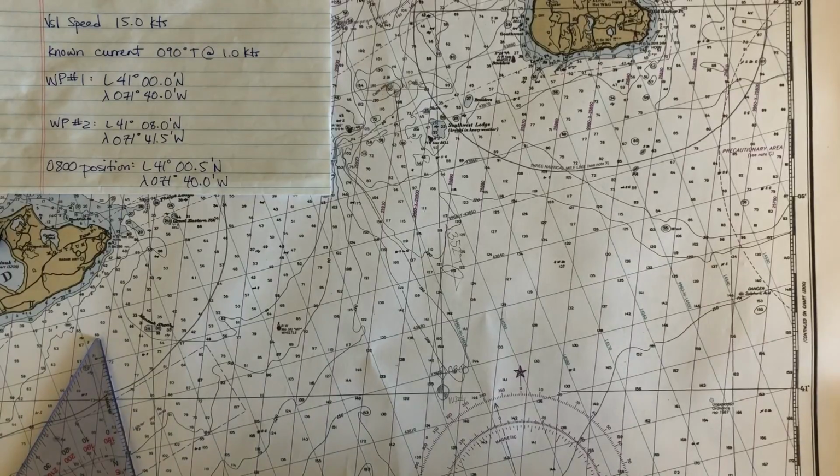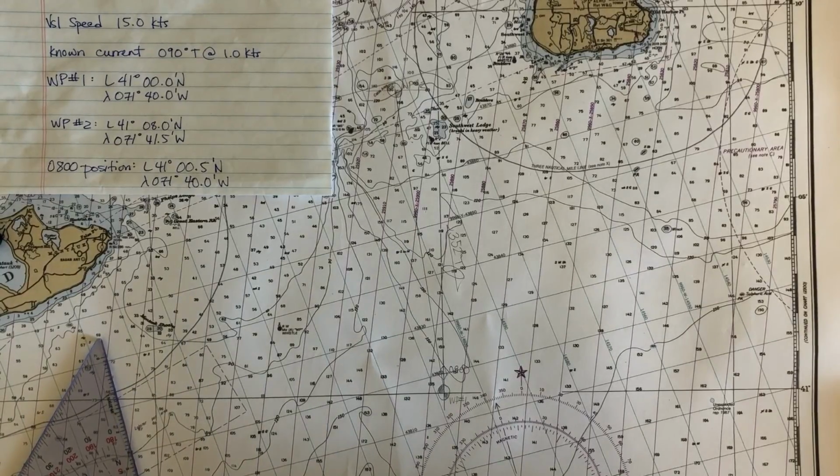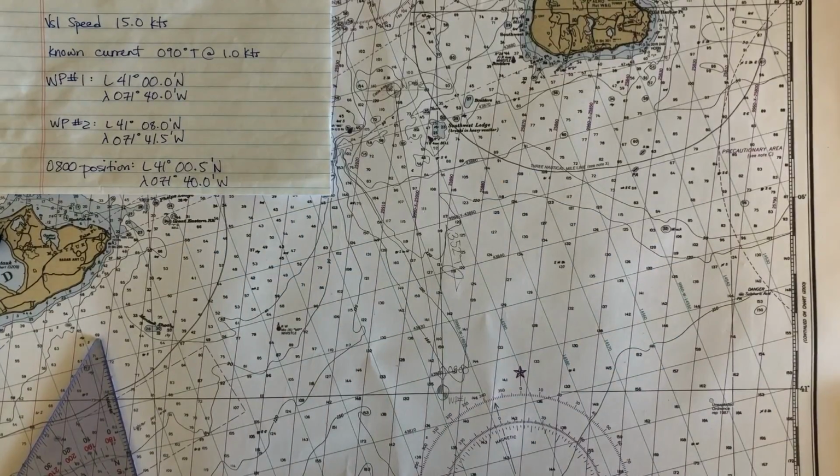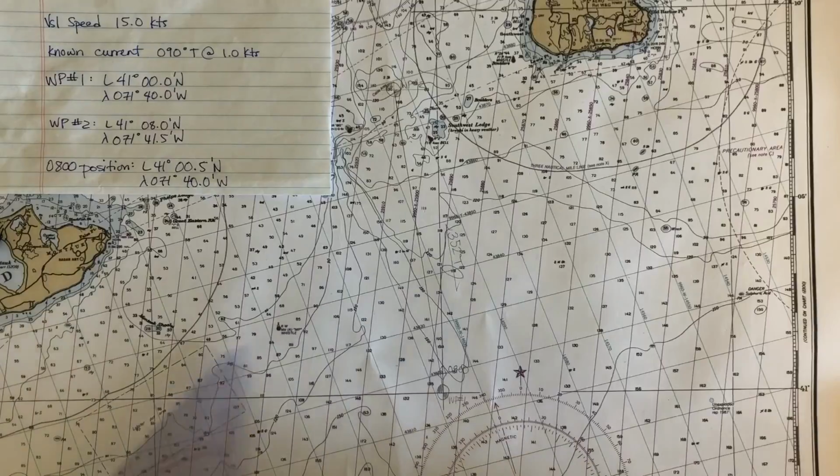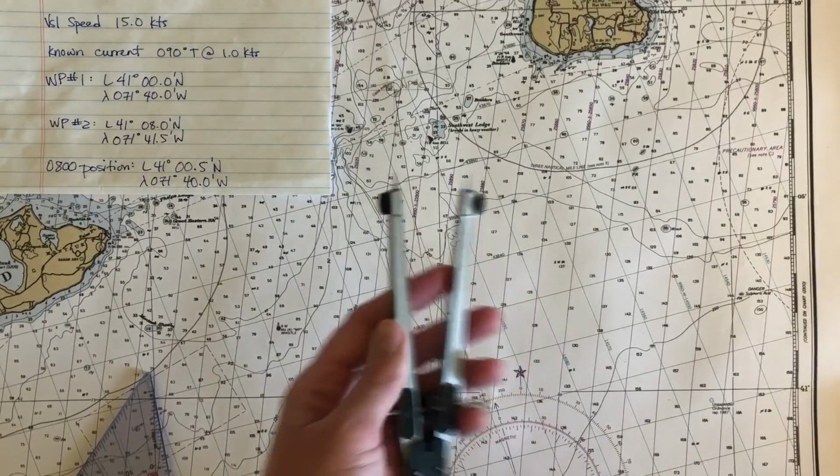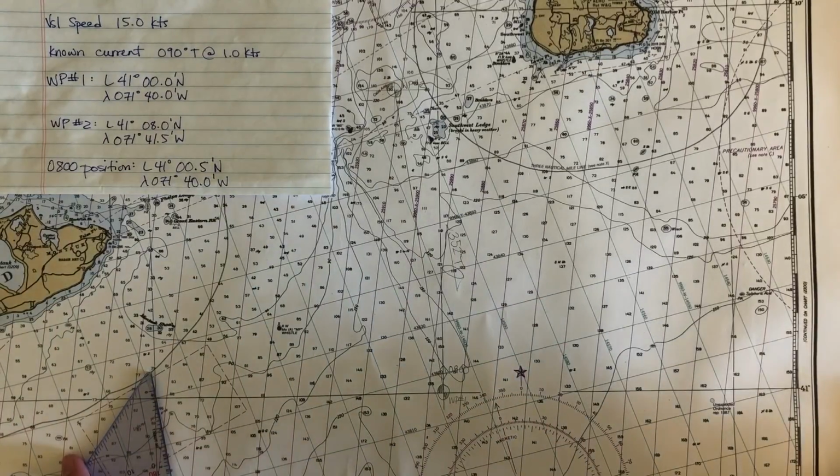Okay, in this video, I'm going to show you how to plot an estimated position using a known current. We're working on Block Island Sound Training Chart 13205, and we're going to use triangles, dividers, and a calculator.